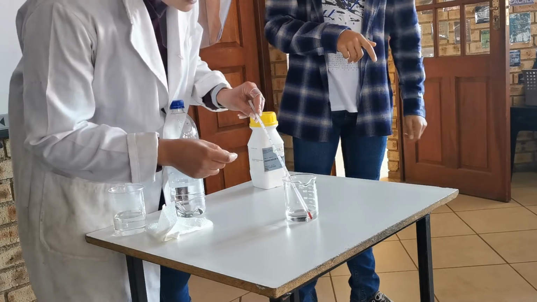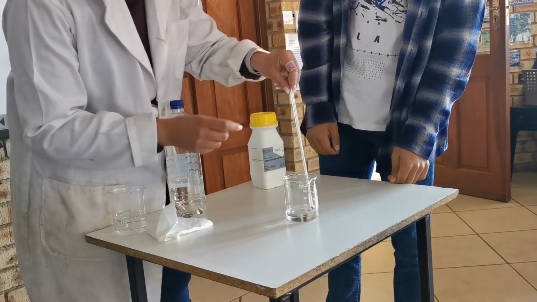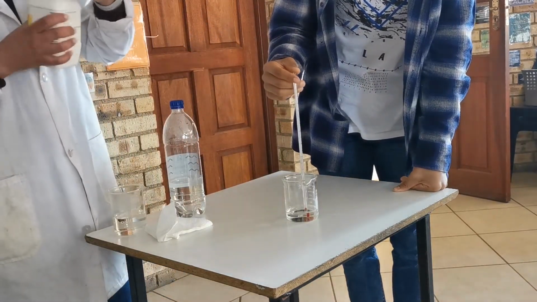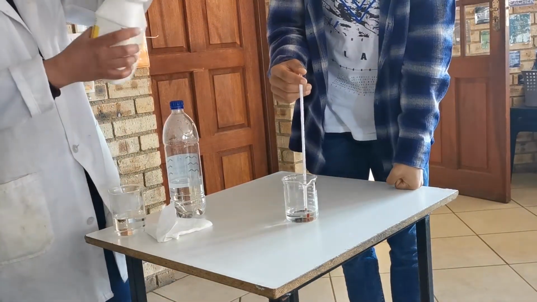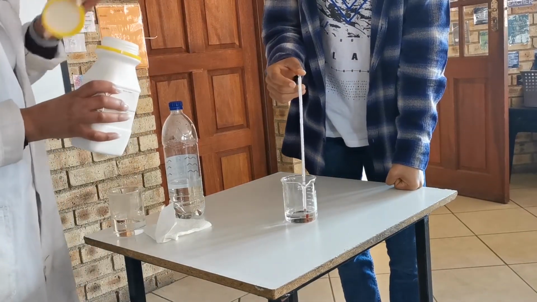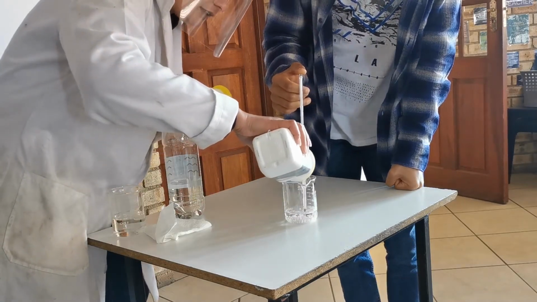But we have a temperature reading of just over 10. Would you agree? Can you see it? Alright, we're now going to add a salt, something called ammonium nitrate. I'm not expecting the reaction to be as dramatic as it was before, but I am expecting some sort of temperature change.